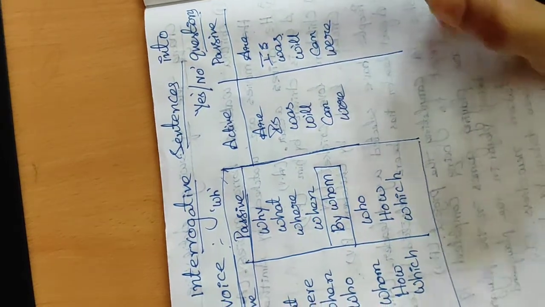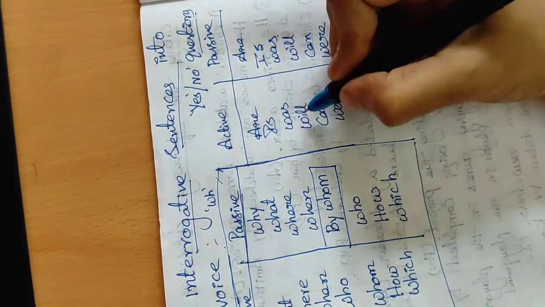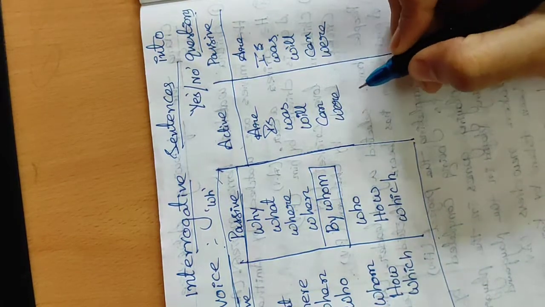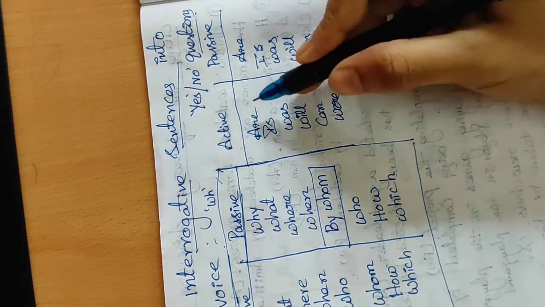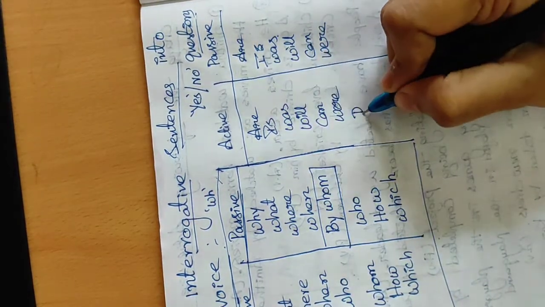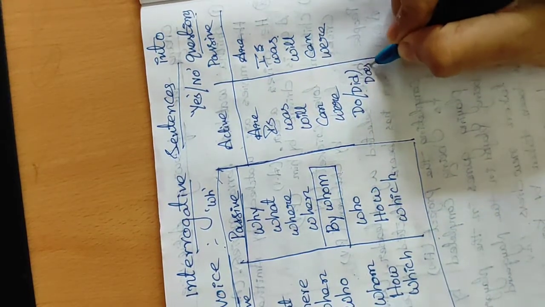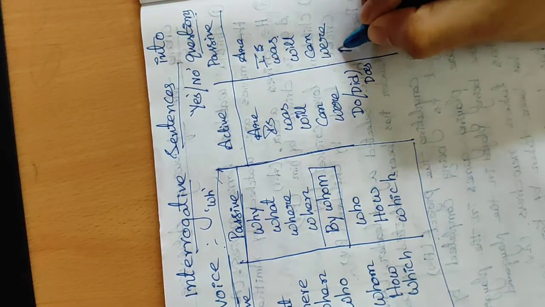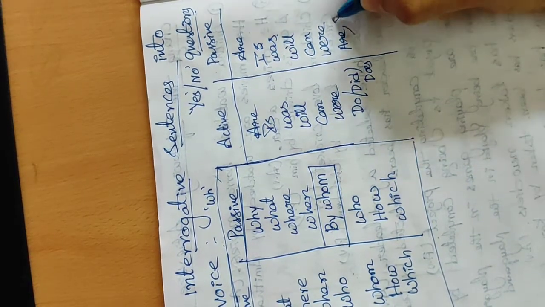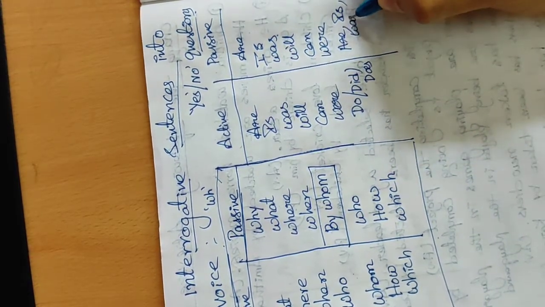But there is no do form in the passive voice. We need not use the do form. Instead of the do form, if do, did or does comes, we have to go with one of these auxiliary verbs: are, is, was, were.